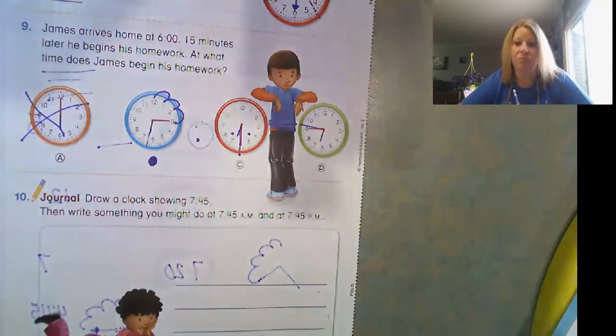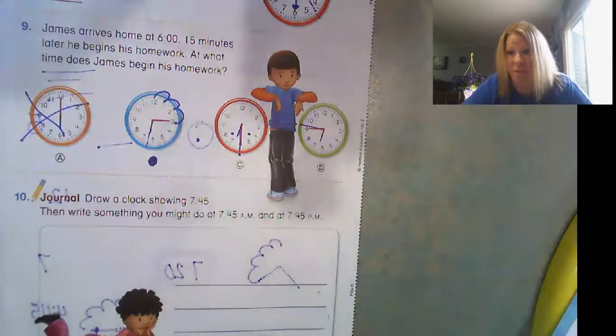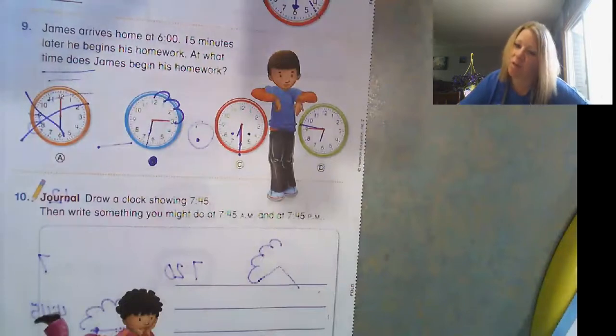But nowadays at 7:45, usually I'm done with dinner and I'm maybe reading. I might be looking at homework. I might be correcting papers. Maybe I'm going for an after dinner walk outside or a bike ride. So it just depends on what you will be doing at 7:45 at night.